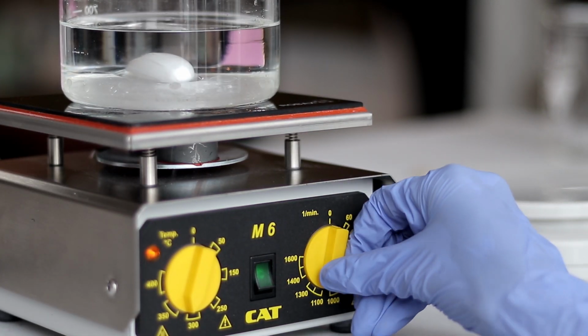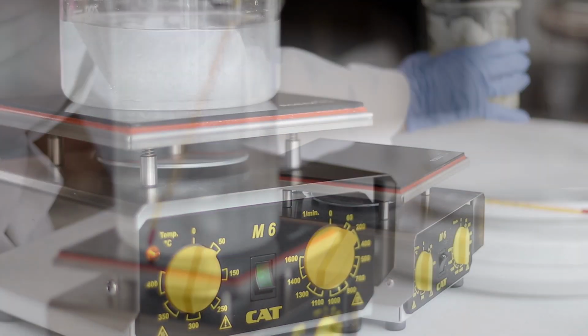Both phases are then heated with stirring to around 75 Celsius.